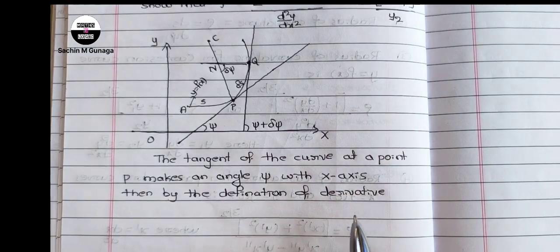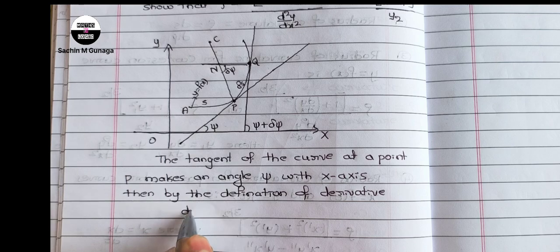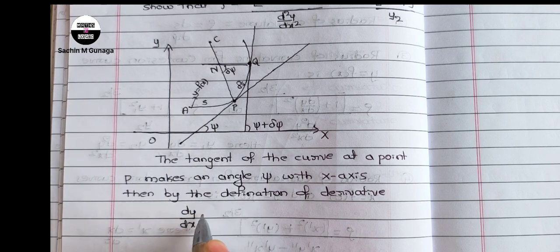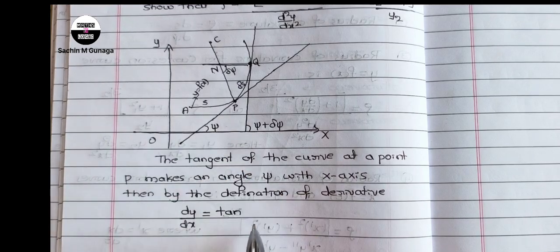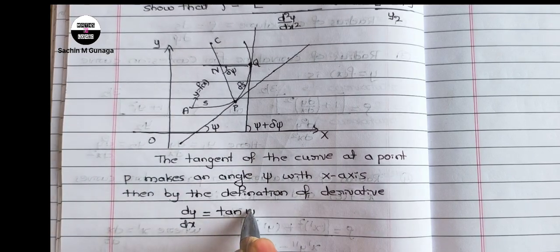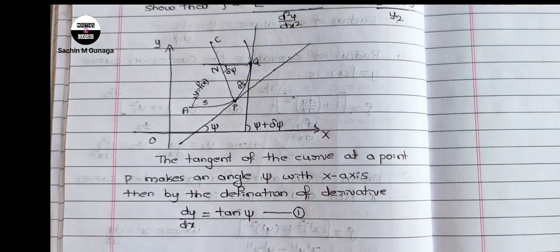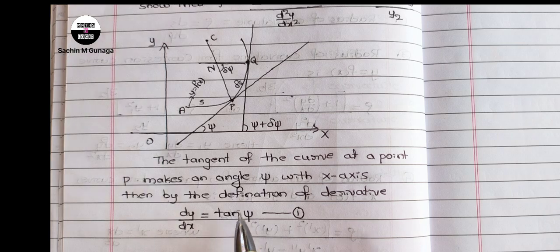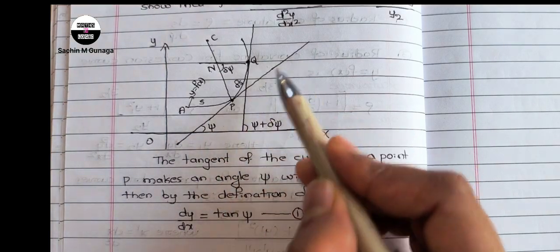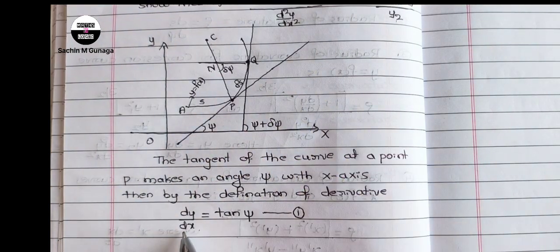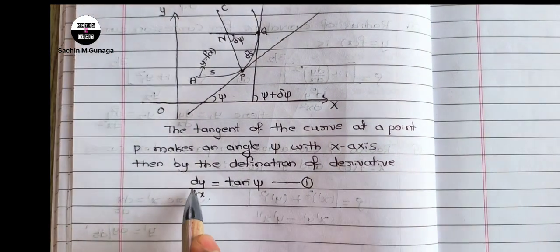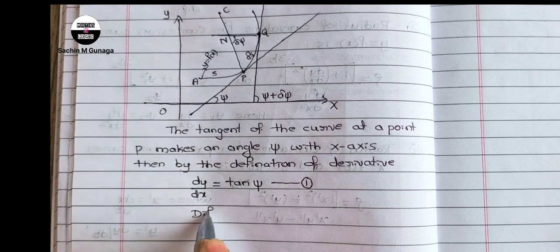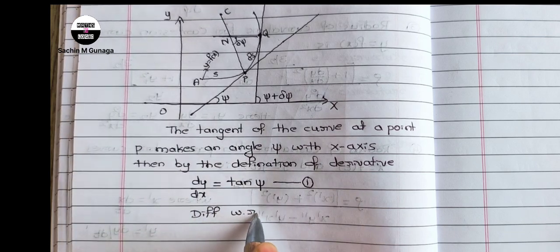so in differentiation we know dy divided by dx is equal to tan theta, but here the angle is psi, therefore I am going to consider tan psi. This I am going to call equation number 1. This indicates the slope of the tangent line, that is dy by dx equals tan psi. So differentiate with respect to x.